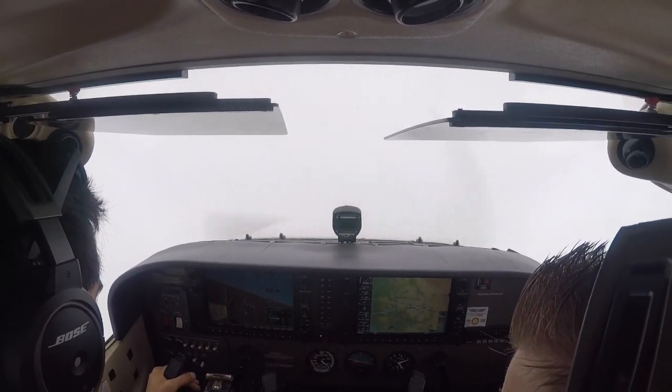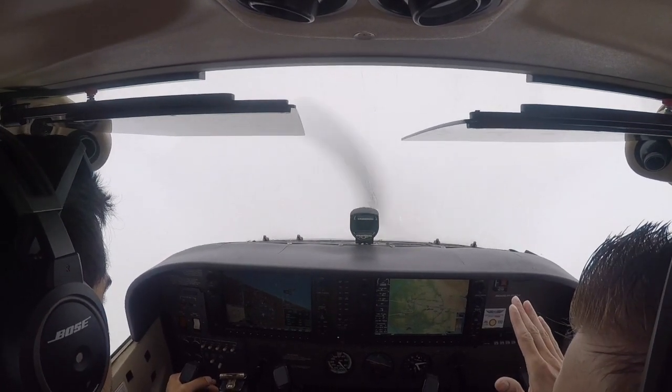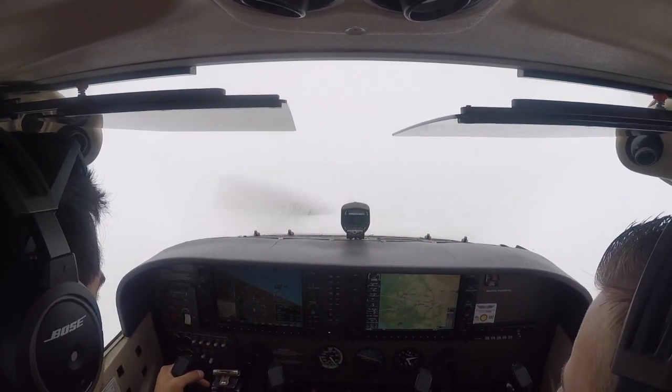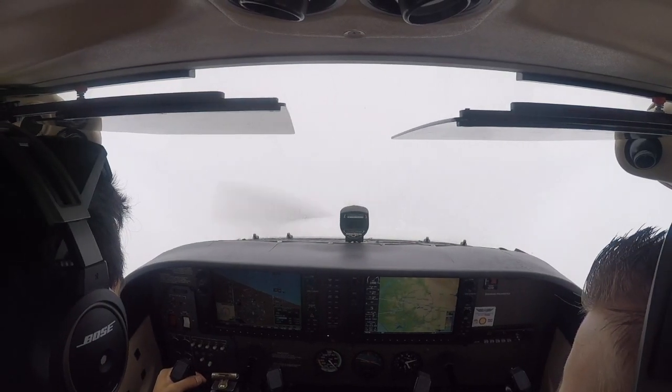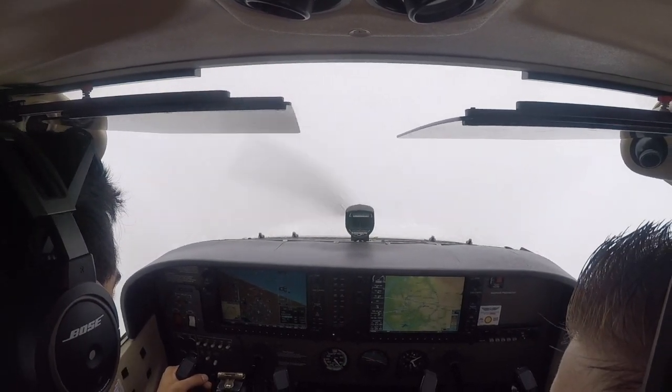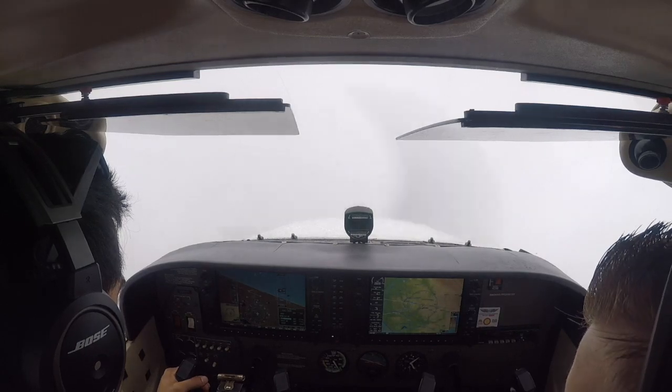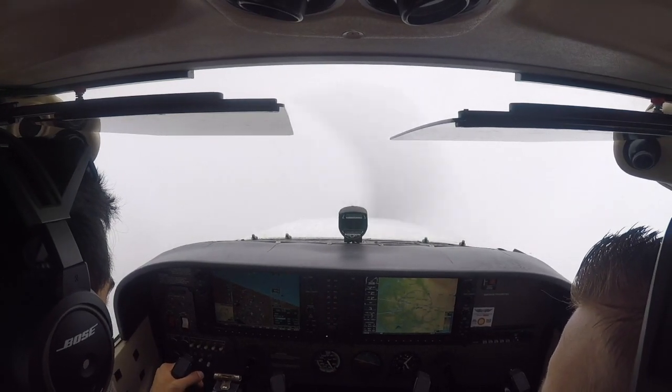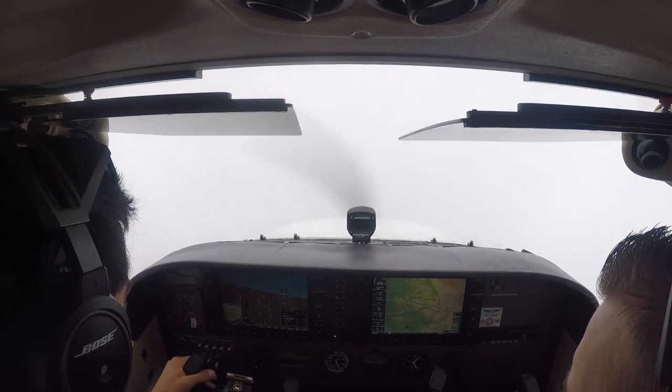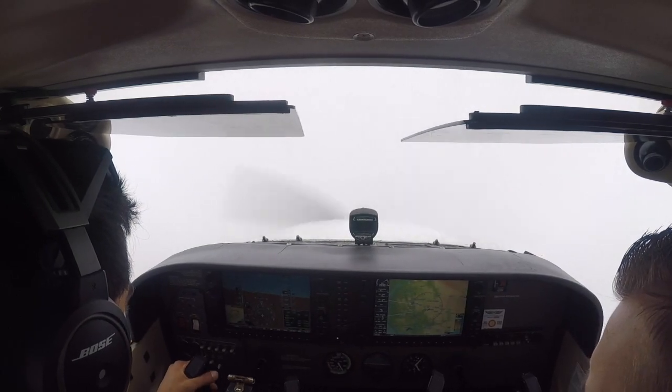We're still climbing, and that's because the nose is up, right? So lower the nose, set the trim. Don't try to manhandle the plane the whole time. Try to use the trim as much as you can. Okay. There you go.